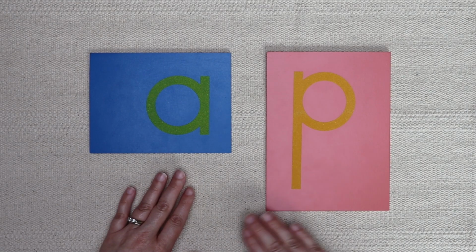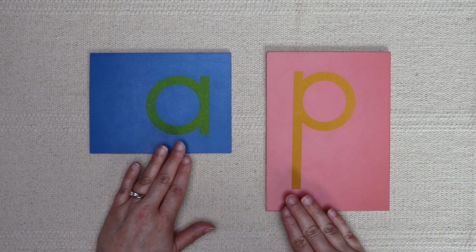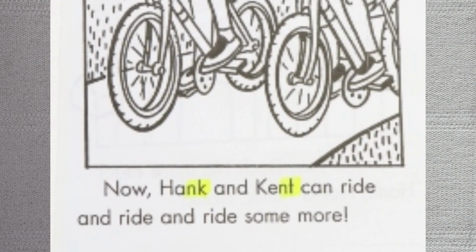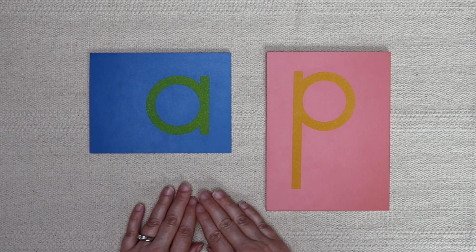As a note, we introduce the lowercase letters to children first because these are the most common letters seen in children's reading books. They may see a capital letter at the beginning of a sentence or for someone's name, but most of the letters they will need to sound out and read in their early reader books are going to be the lowercase letters. So we have 3 goals for this lesson.